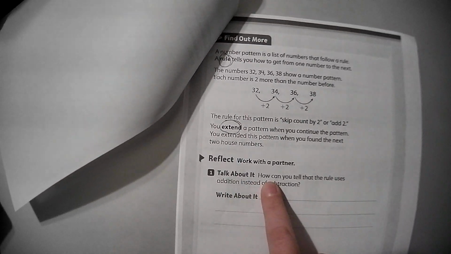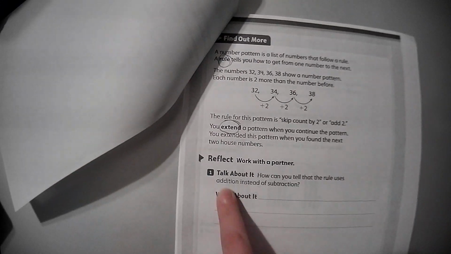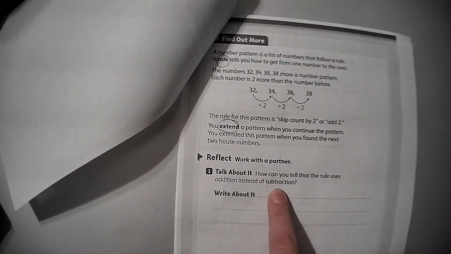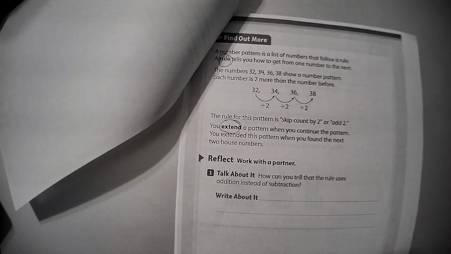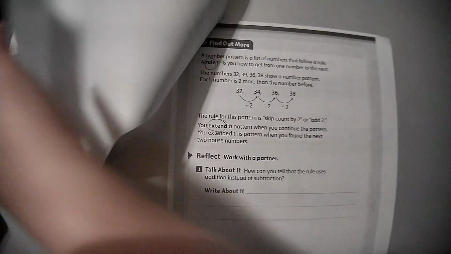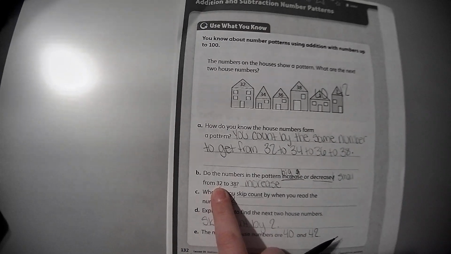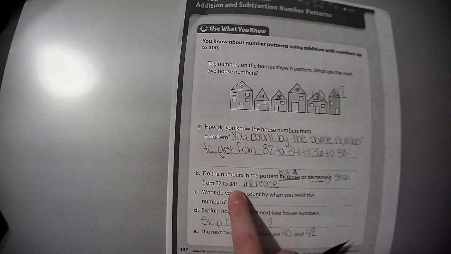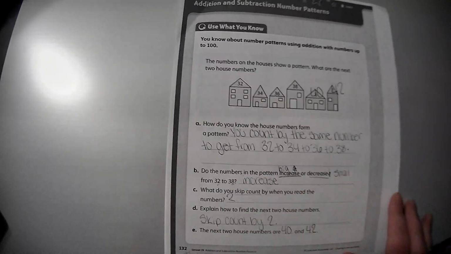Talk about it. How can you tell that the rule uses addition instead of subtraction? Well, we know from the page right beside us that to get from 32 to 38, we had to go up and increase.